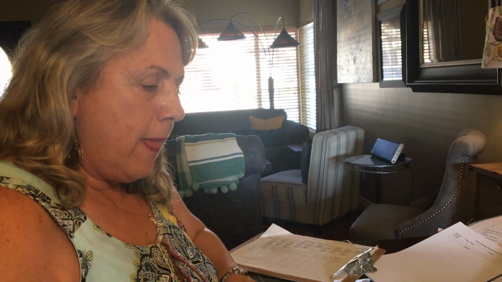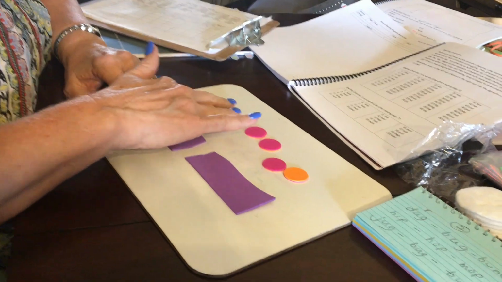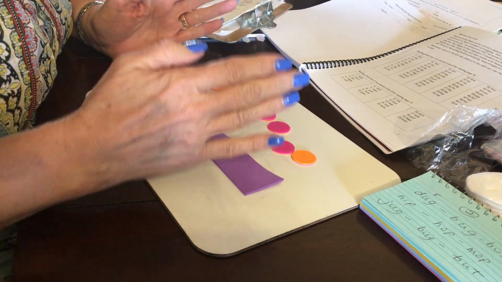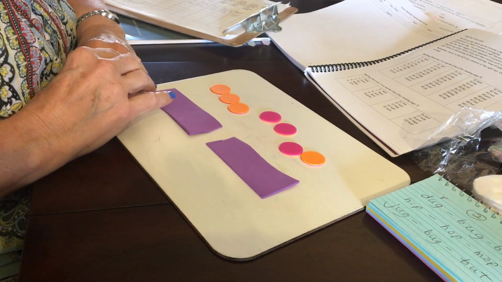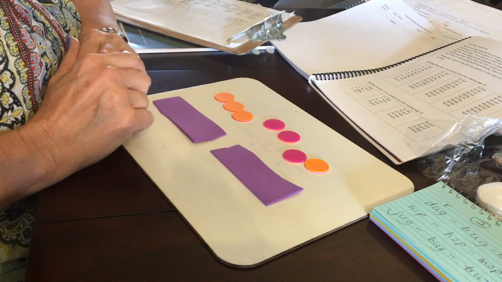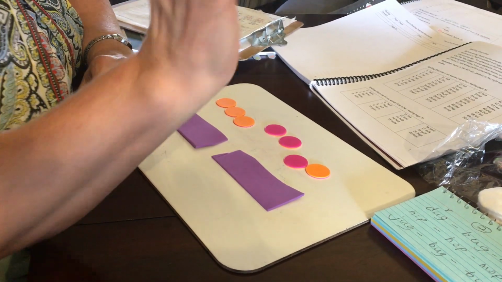And what you do, you're going to be working with 2-syllable words. And we're going to pull the sounds down for each of the rectangles for the syllable. So for example, in the word napkin, say the word napkin. Have the students say napkin. So let's tap it out.